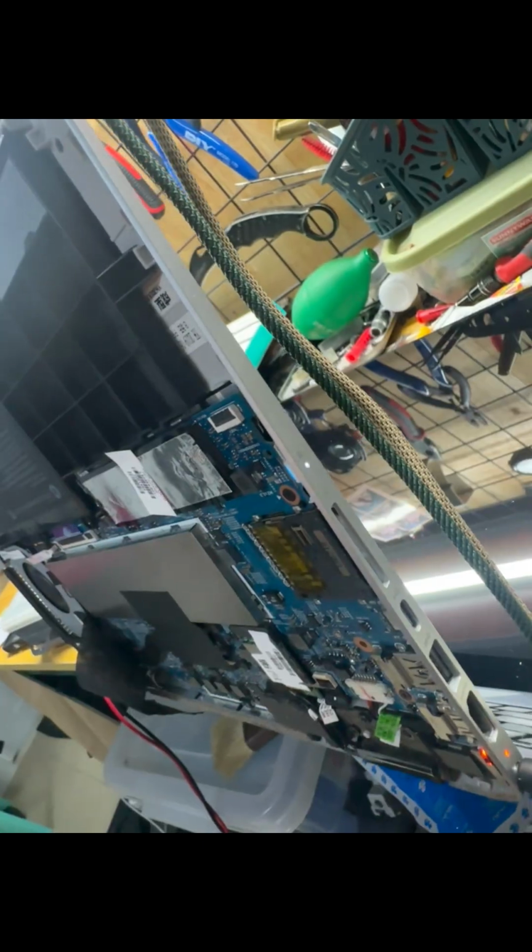Guys, today I'm going to share with you one of the laptops that I fixed that led to an internal storage replacement. And also I'm going to discuss the difference between M.2 SSDs. And here it is.